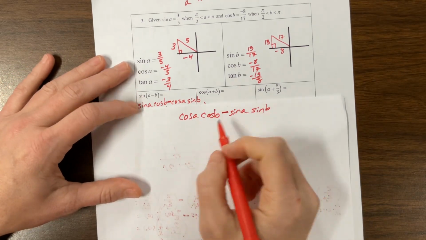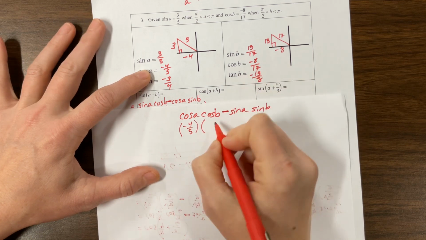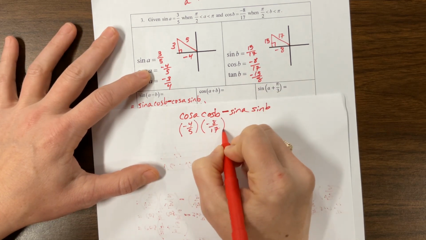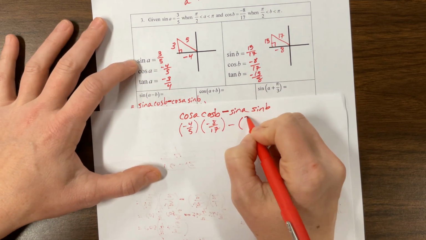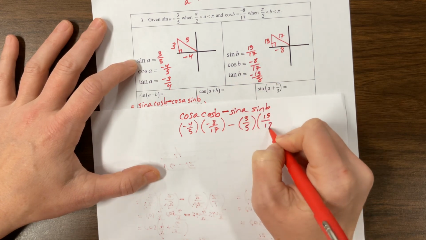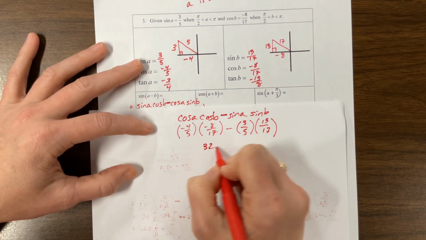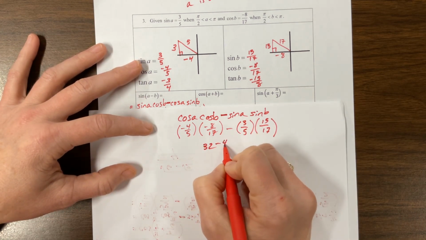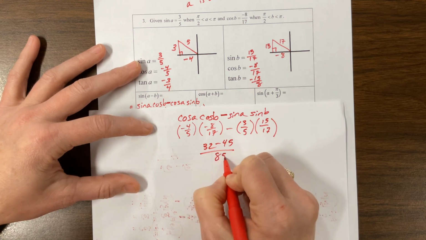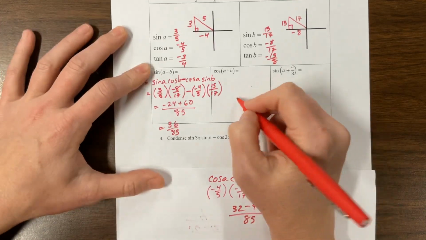Okay, so cosine of A, we wrote it down, it's over here, negative 4/5. Cosine of B, we wrote it down, it's negative 8/17. Sine of A is 3/5. Sine of B is right here, 15 over 17. Could you see all of it? Yes, you saw everything I could see. Okay, so I see a 32, and negative 45 over 85. So I see negative 13 over 85.